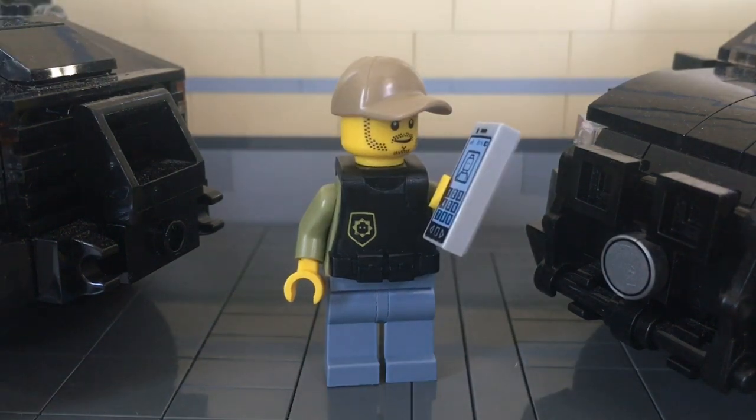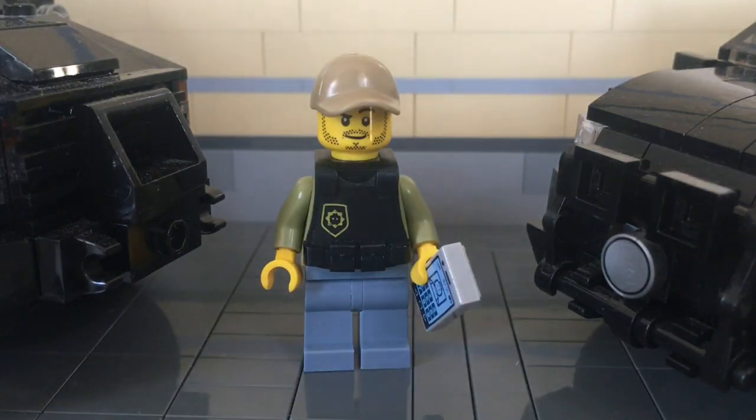Our next question asks, do you sell trucks? Now, this is by far my most frequently asked question. And my answer all the time is no, I do not sell trucks.